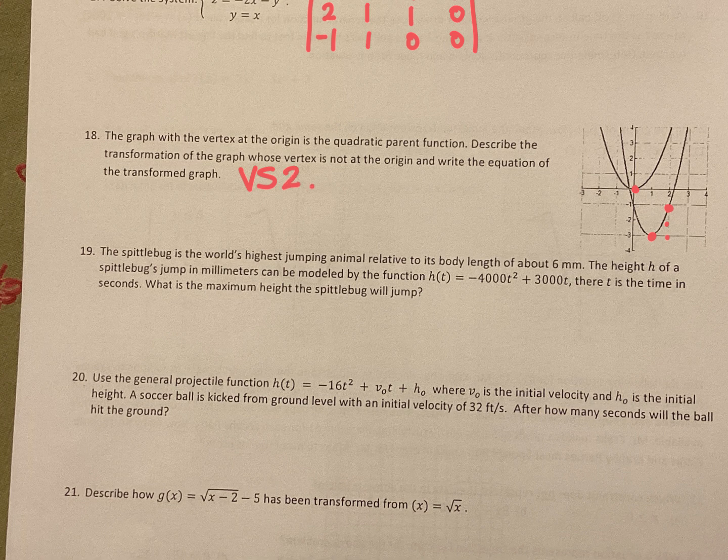And then you can see for the original one, they went to the right 1 and down 3. So you put it in to write this equation: y equals 2(x minus 1) squared minus 3.